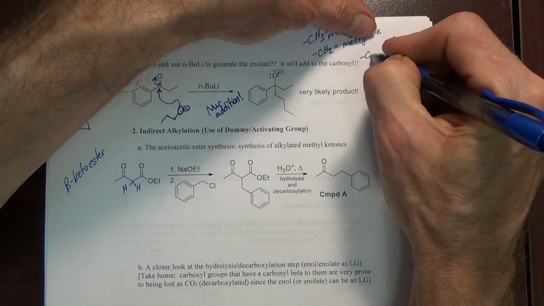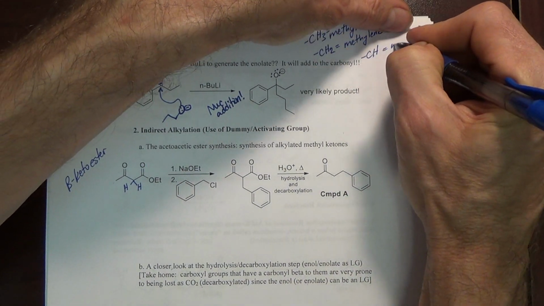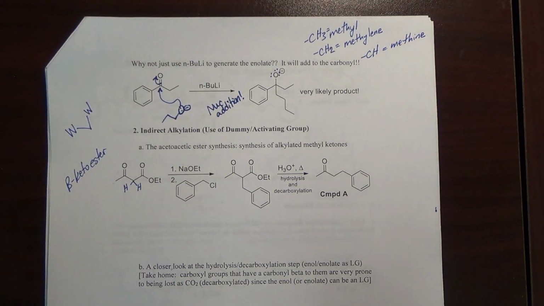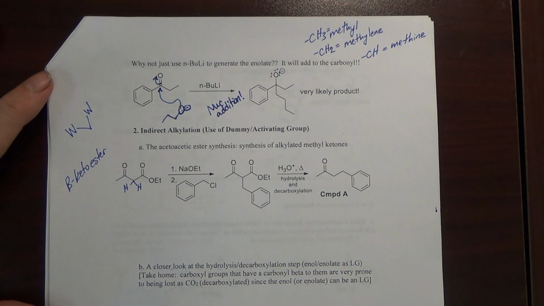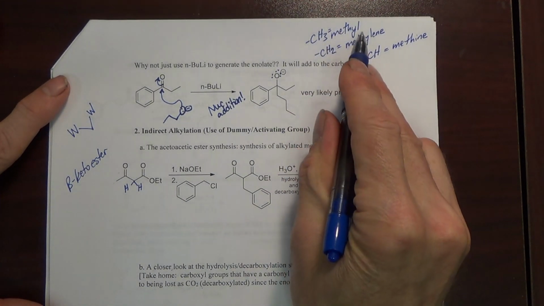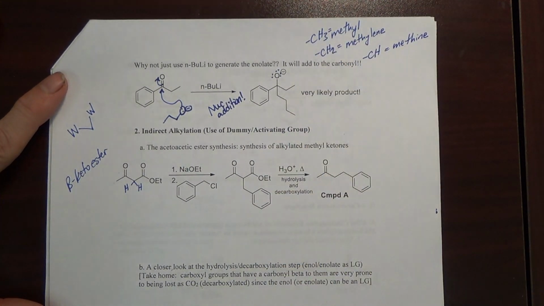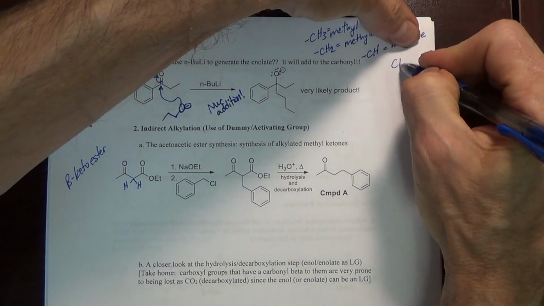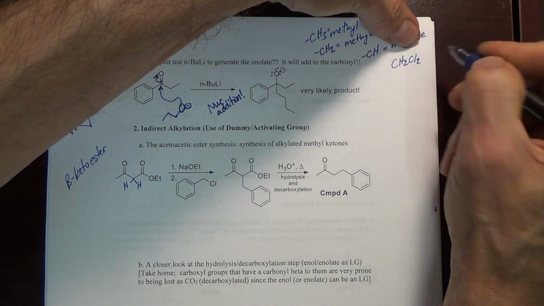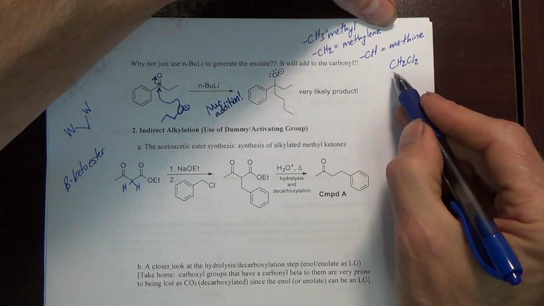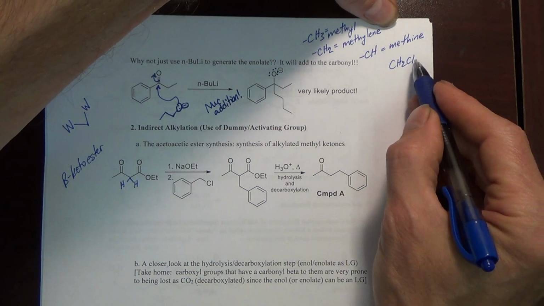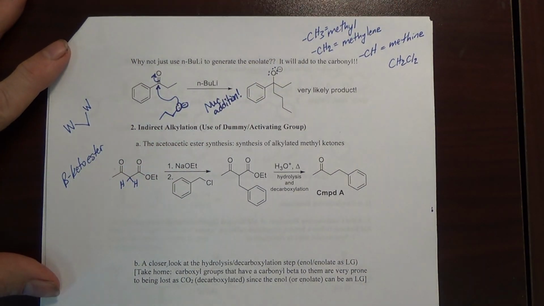By the way, a CH is called a methine. Never stated this terminology before. Okay. By the way, CH2Cl2, called dichloromethane, is also called methylene chloride. All right, common solvent.